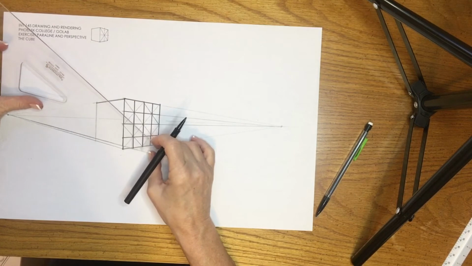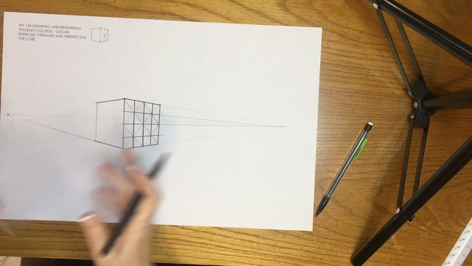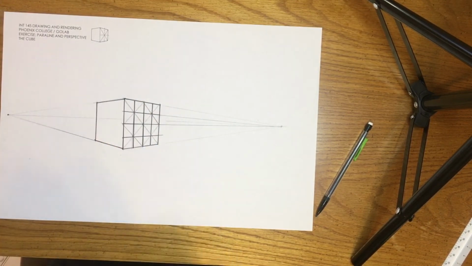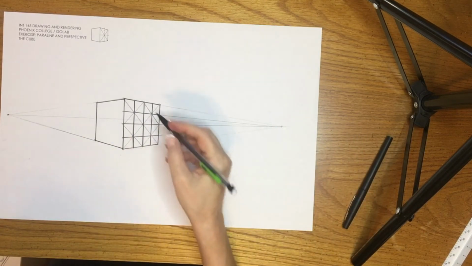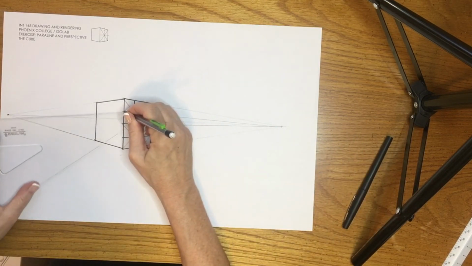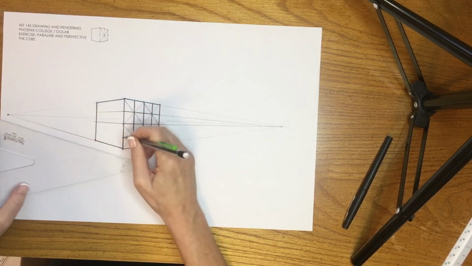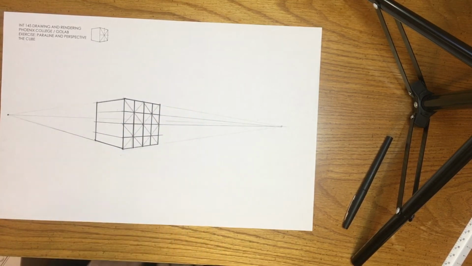If you want to repeat this exercise for practice, you can do the same exercise on the left side of your cube. But I'm just going to go back here and give myself a little start.